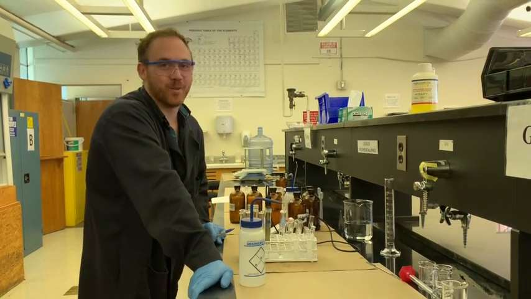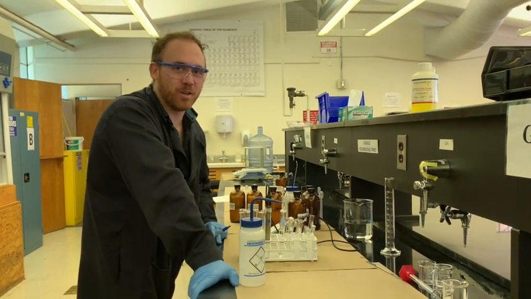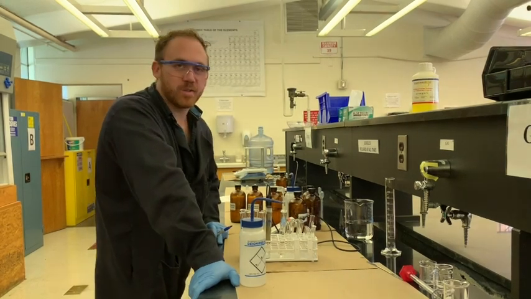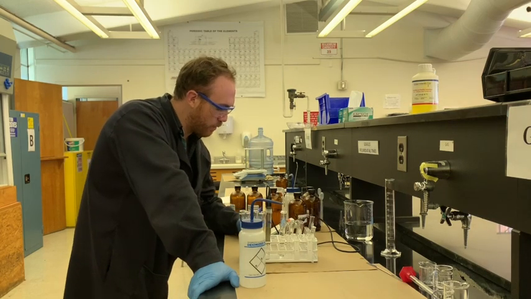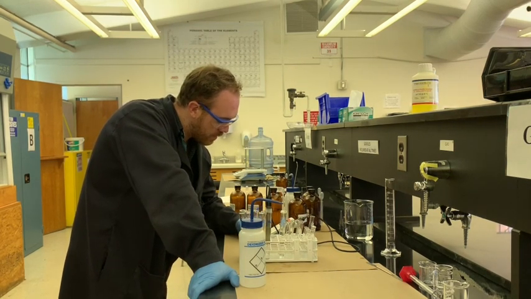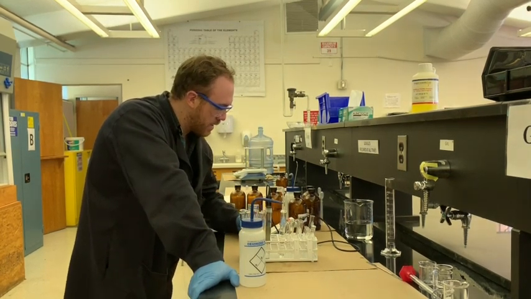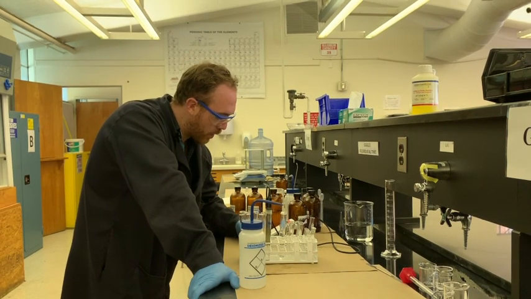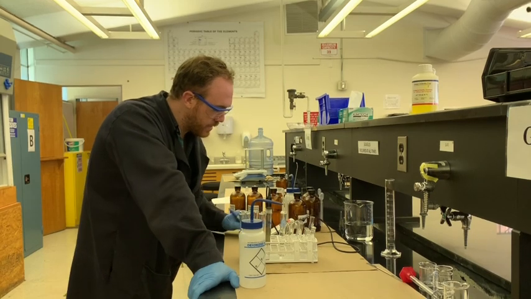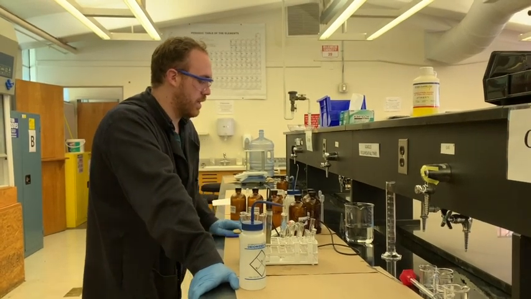All right, so after waiting a little longer than expected, we finally got to the equilibrium pH, which was read at 6.47. And it is at 19.6 degrees Celsius, and that is going to be our reading.